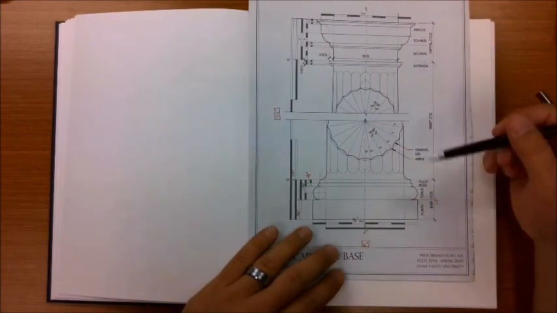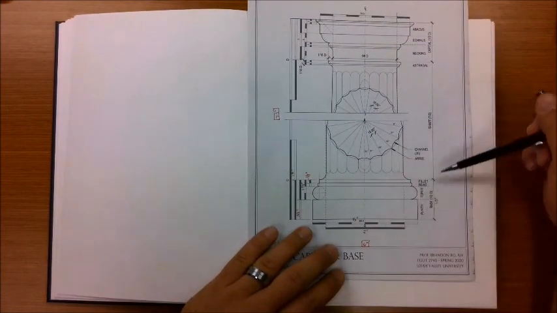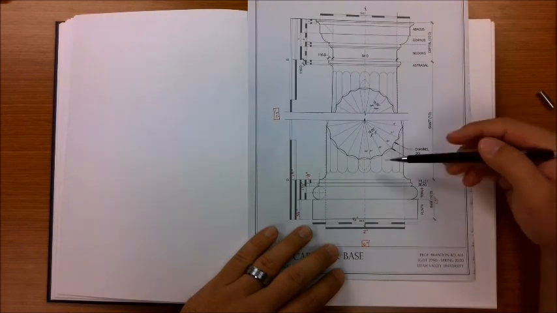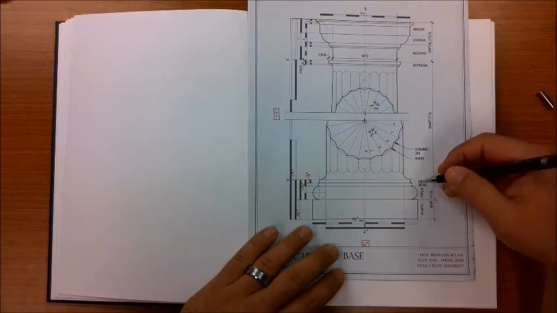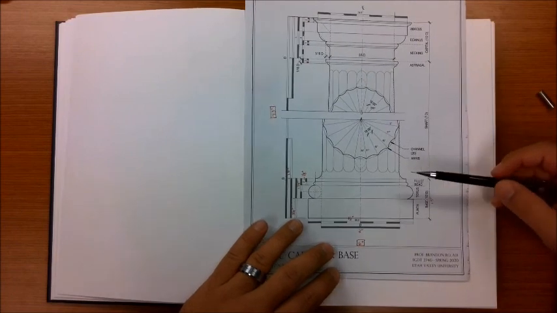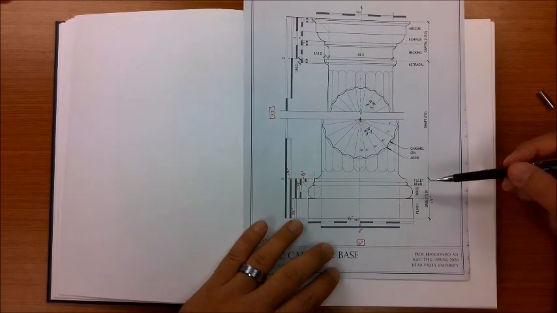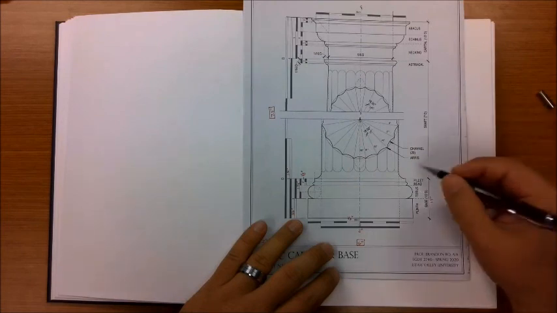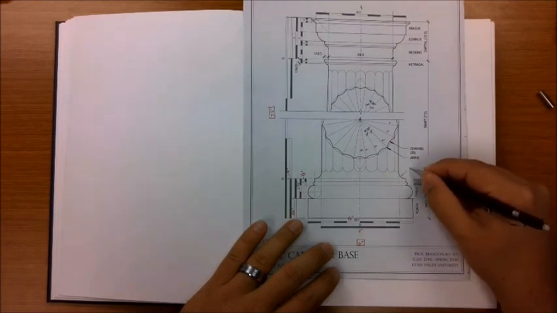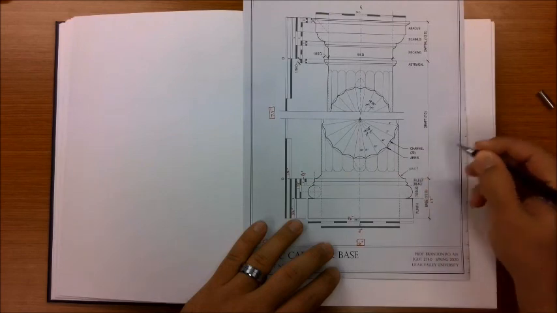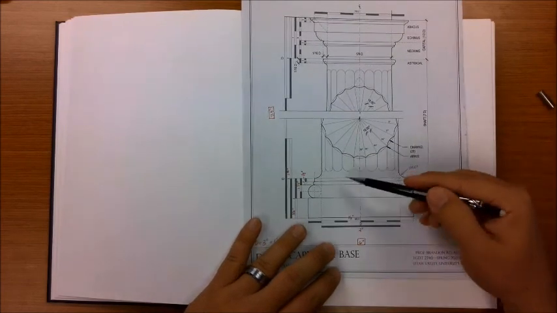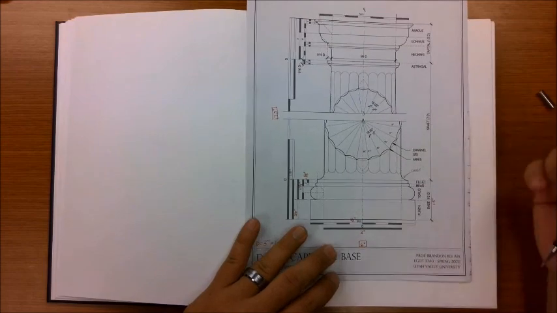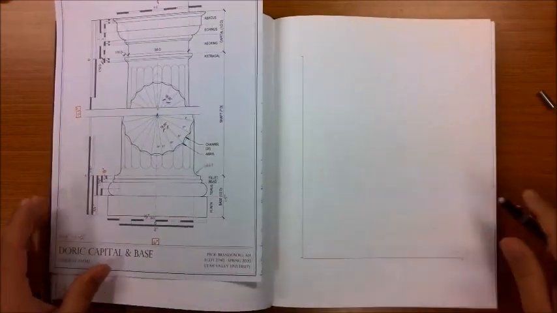But before we do that, a couple of things you should be aware of with the base of the Doric column is that it is subdivided into a number of different classical moldings. This includes at the top here a fillet, a bead, a torus, a plinth, and then this area right here is a conge. And so we're going to go ahead and draw this bottom portion of our Doric base.